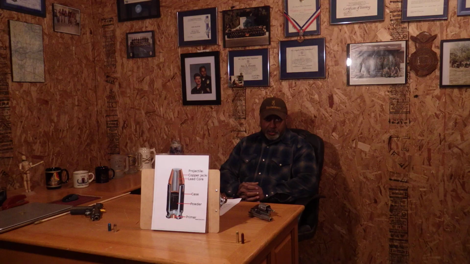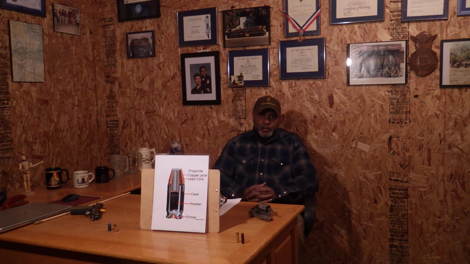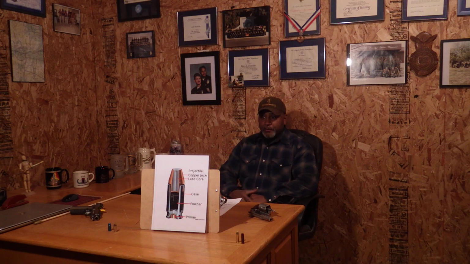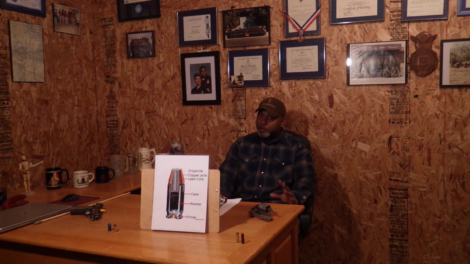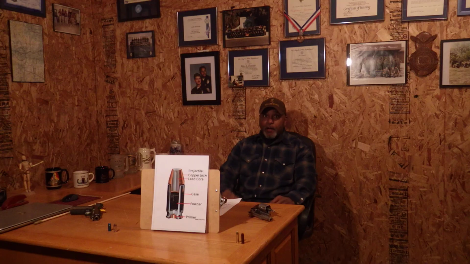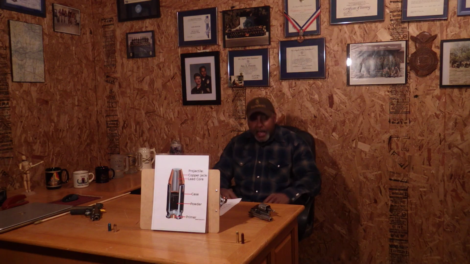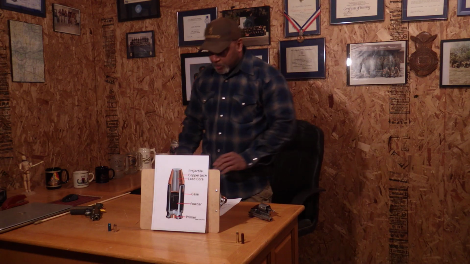But before we get started on to our next, let's go ahead and do our 4 rules of gun safety. The guns are always loaded. Don't put your finger on the trigger until you're on target and ready to shoot. Know your target and what's beyond it, and never let the barrel point at anything you're not willing to destroy. We have that, so let's move on.